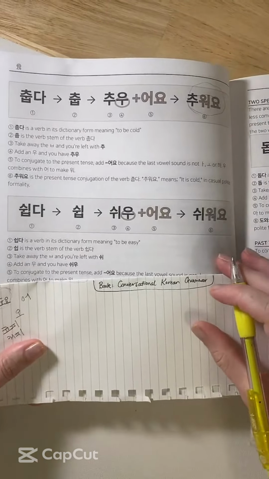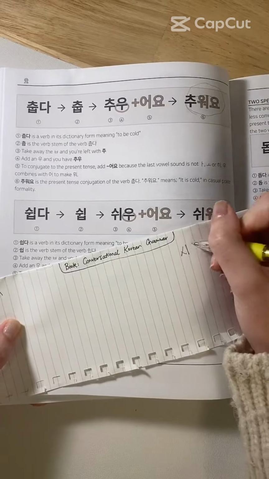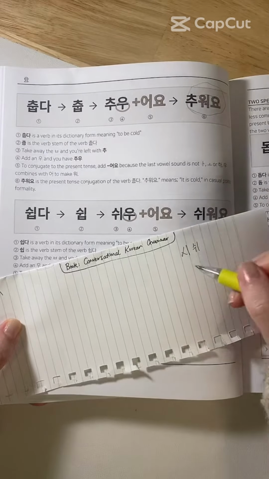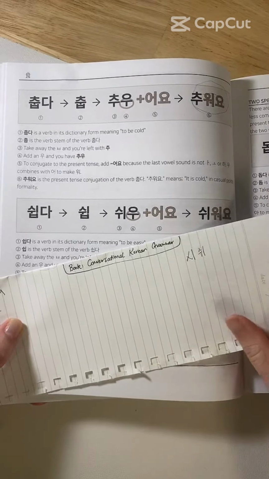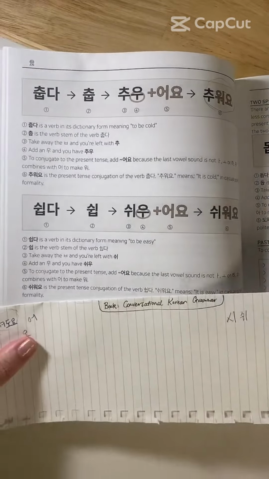Is it pronounced shwi or she? More like shwi. Yeah, 쉬워요. She by itself is just like this. So by adding the u, it becomes 쉬. Yeah, no worries.